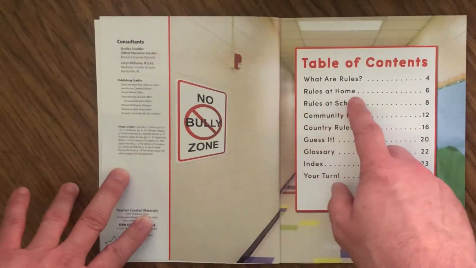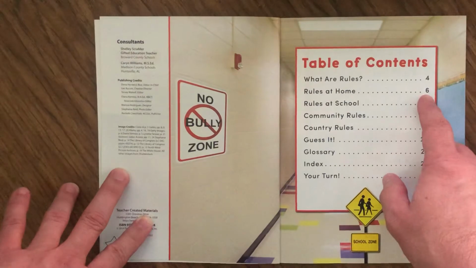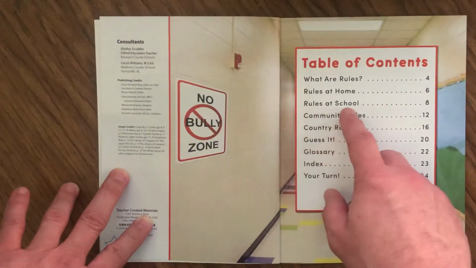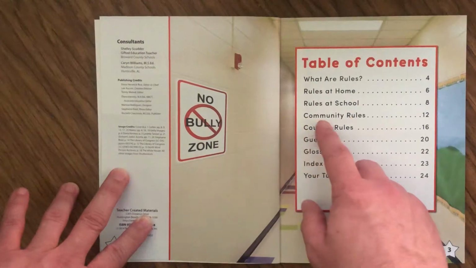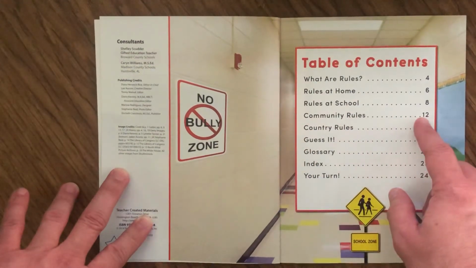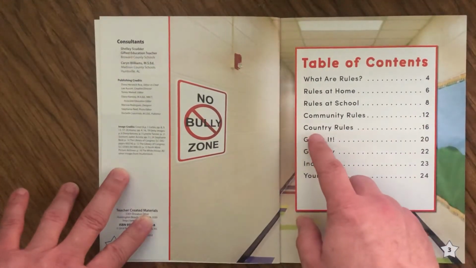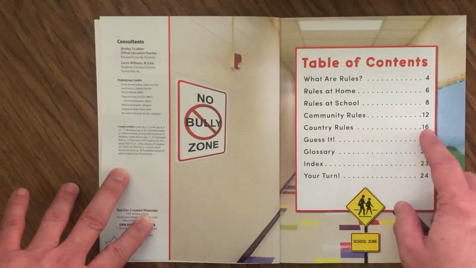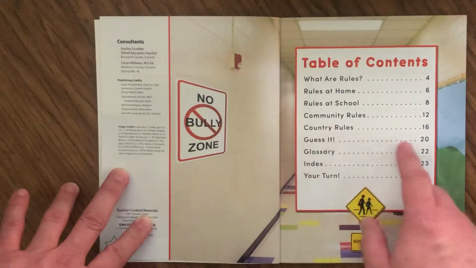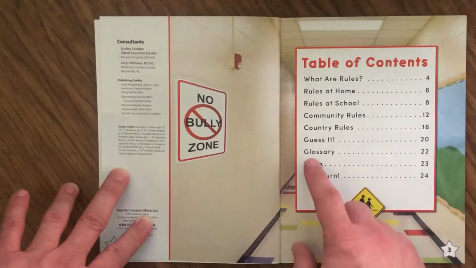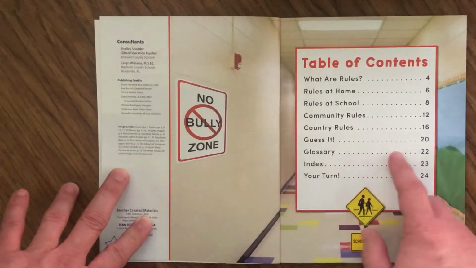Rules at home starts on page 6. Rules at school starts on page 8. Community rules starts on page 12. Country rules starts on page 16. Guess it starts on page 20. The glossary starts on page 22.